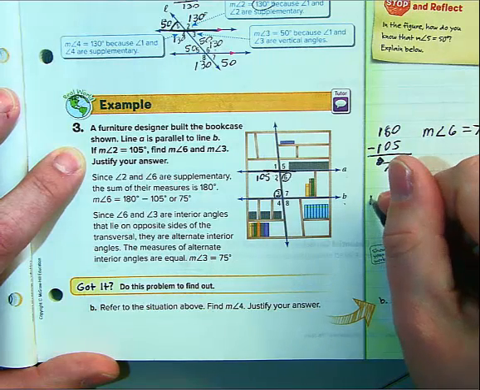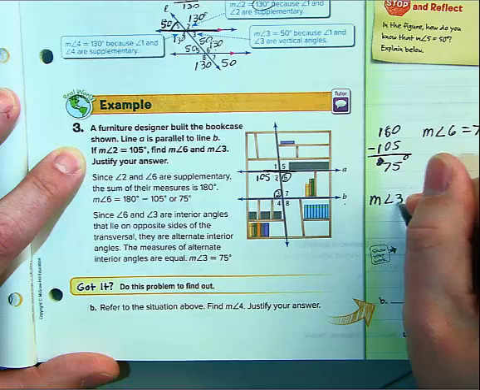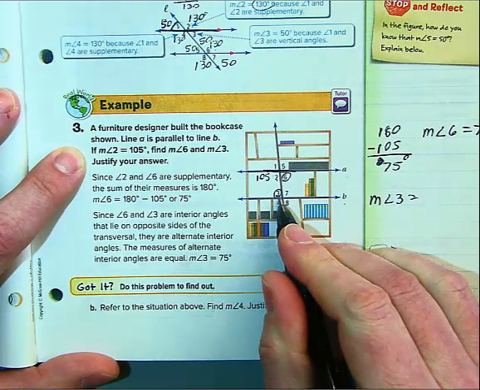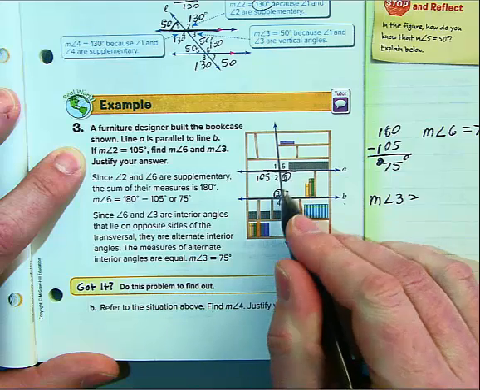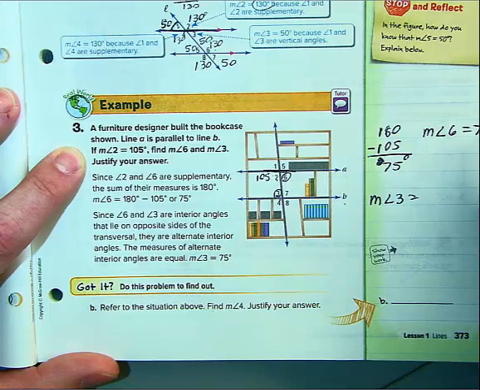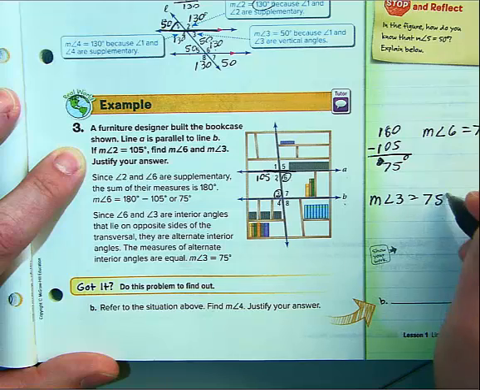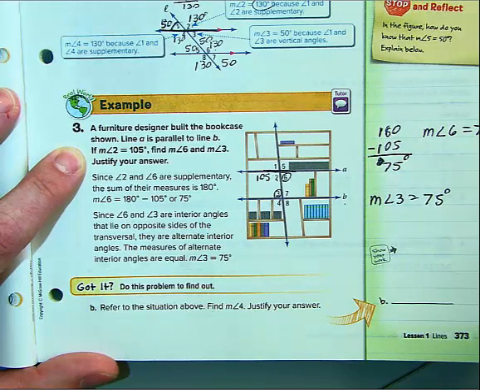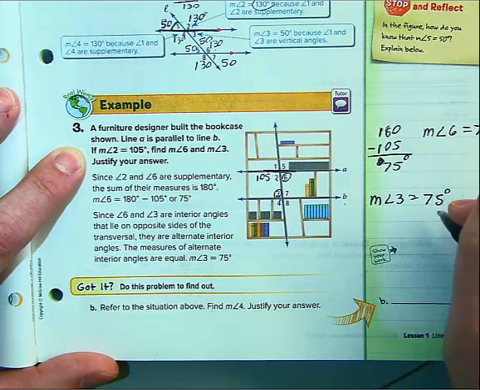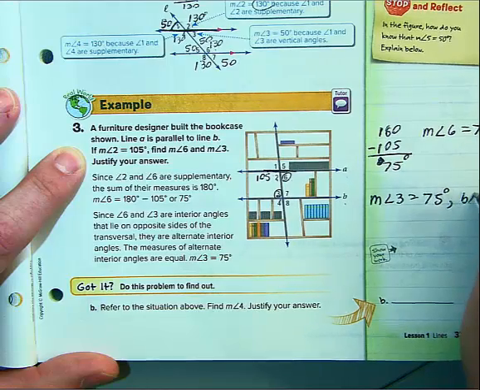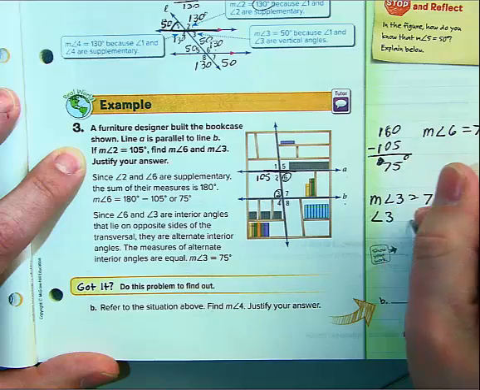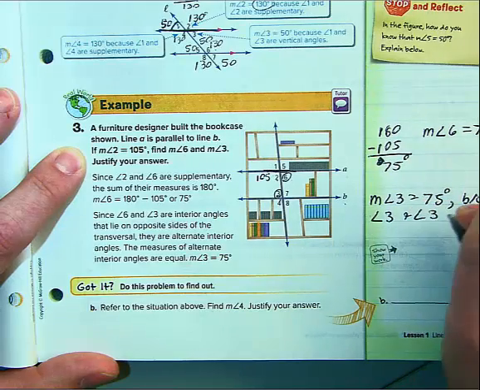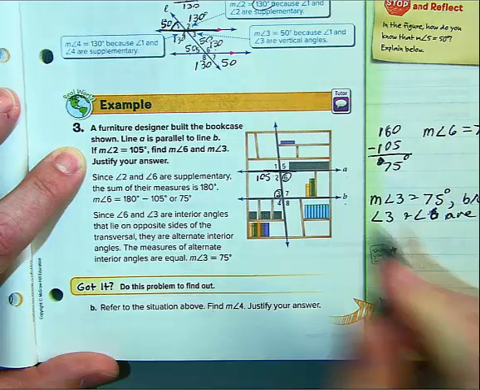Now, I would say then the measure of angle 3 equals, how will I find this one? Well, these are alternate interior angles, 6 and 3, so it's going to be the same as this one. But this one doesn't require math to justify. You actually have to explain in words because angle 3 and angle 6, oops, I wrote 3 again, are, and you have to use the right words, what are they?